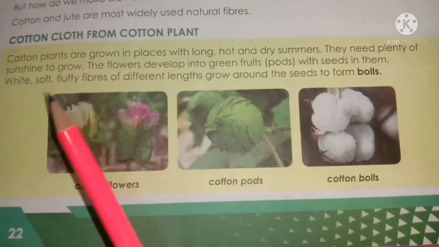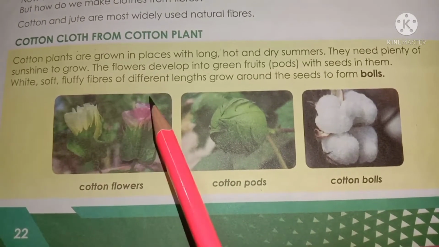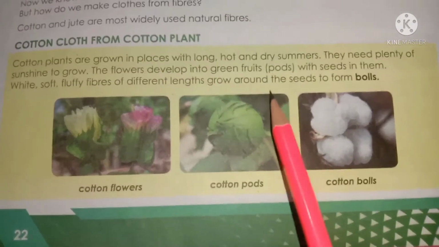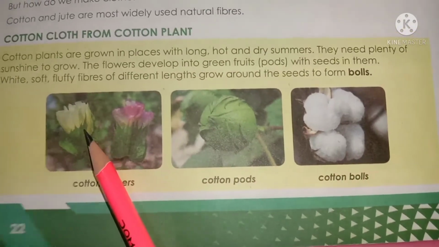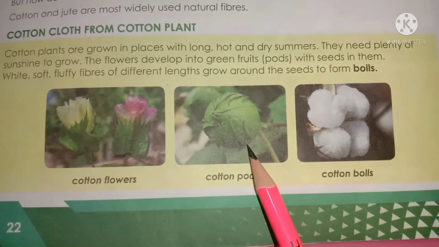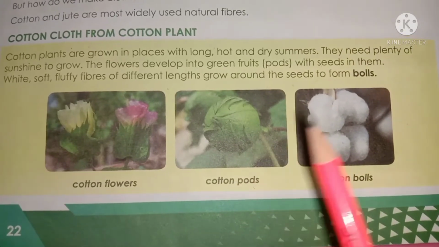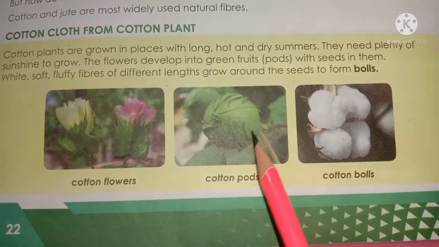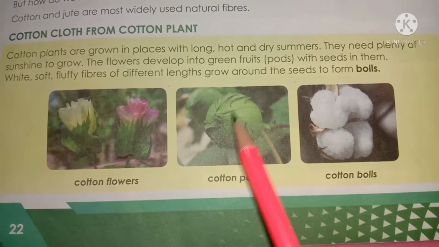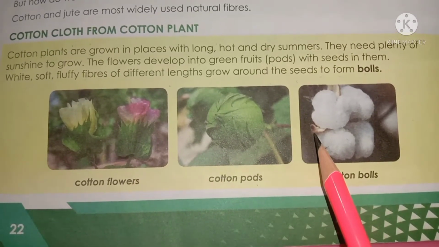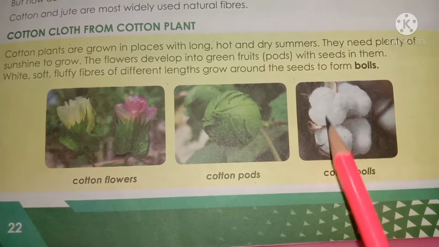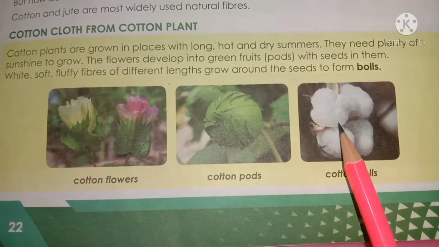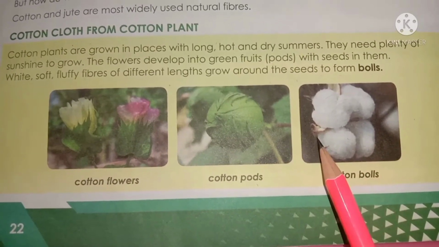White, soft, fluffy fibers of different lengths grow around the seeds to form balls. So first it will be flowers, then it will become a pod, that is fruit. Then after the green color, the pod will dry into brown color, and when it bursts open, cotton balls are developed inside, and they will collect this cotton.